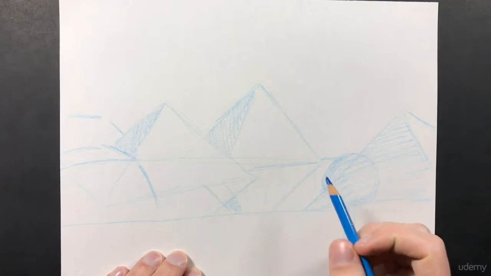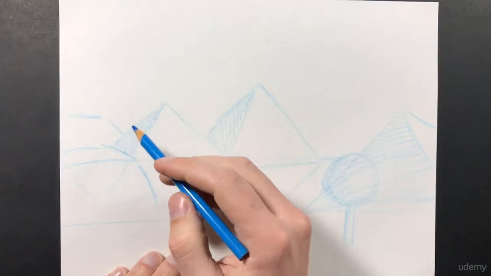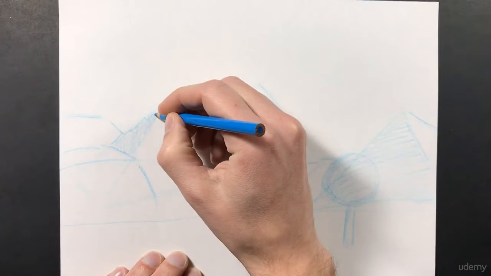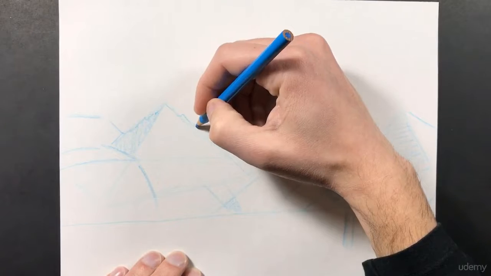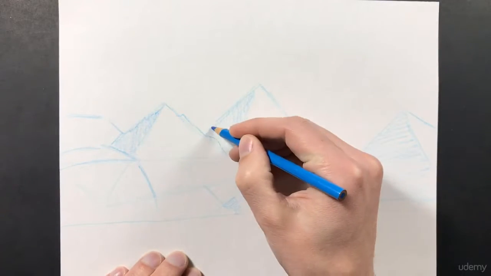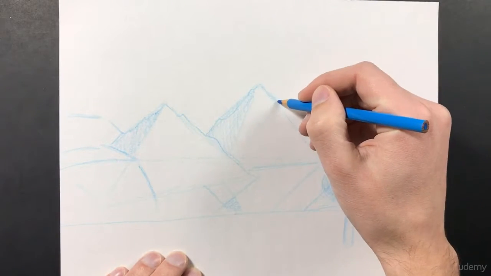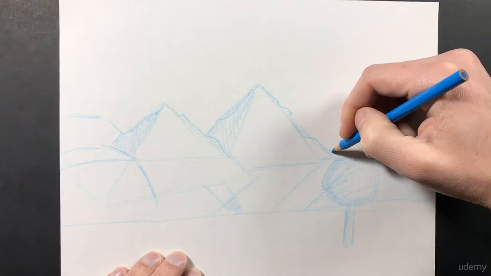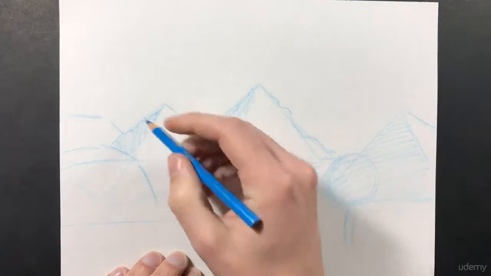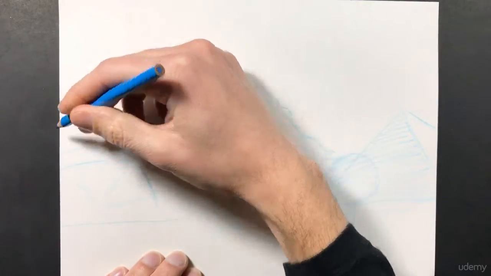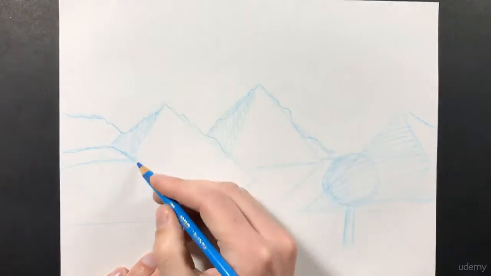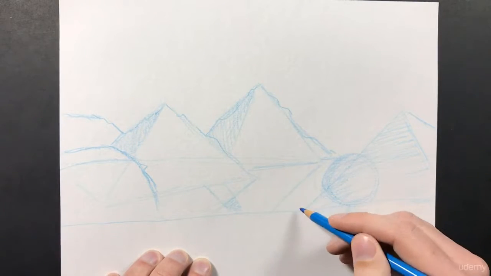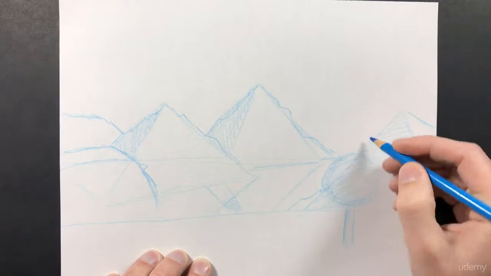So the first thing I want to do is start adding some more detail to these mountains. So I might add some more ridgy edges to my mountains. Same with on this one. Might even come more out like so. And this guy might get some more ridges. This guy might be reshaped a little bit. And this guy will definitely get some reshaping.